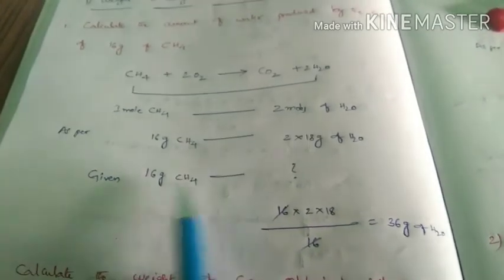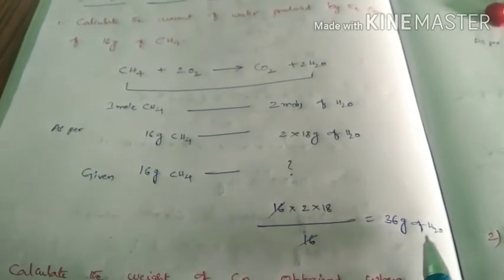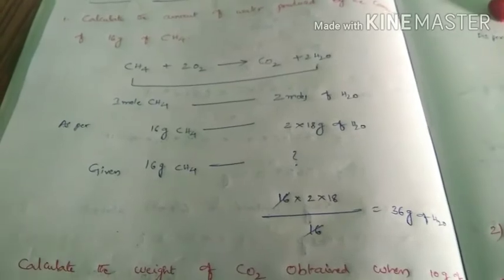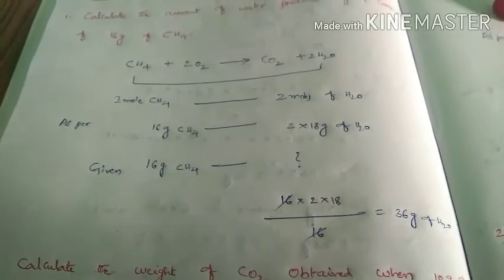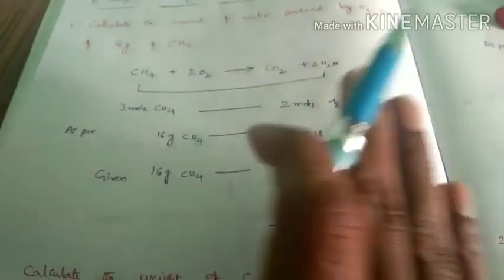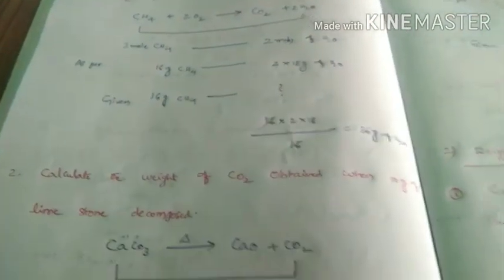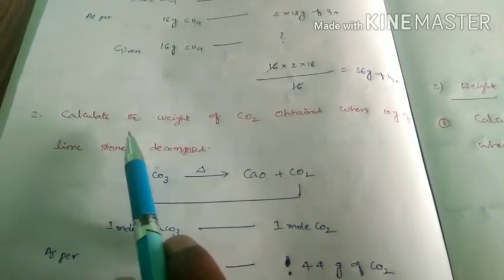That means for 16 grams of CH4, 36 grams of H2O will be formed. That's all. That is the way to do the calculation regarding this model. If you see one more model, then you will get a clear idea. See, what is the next model?